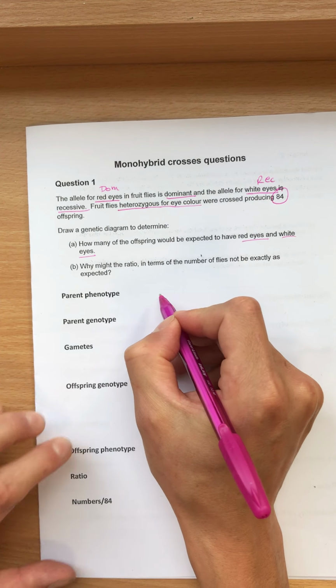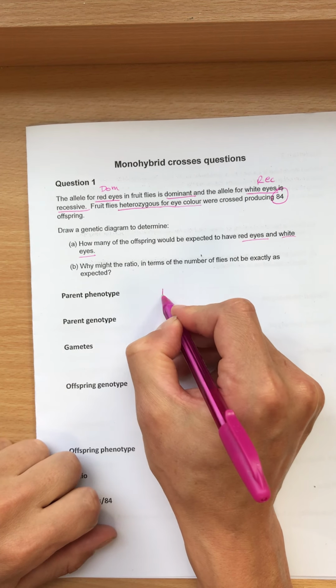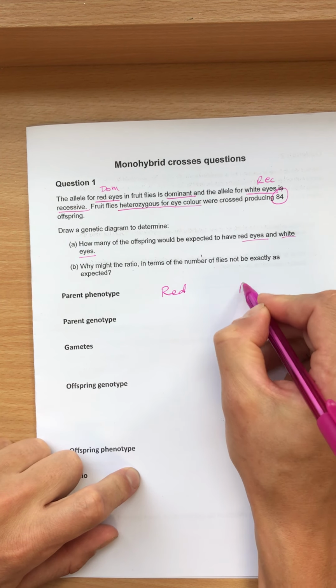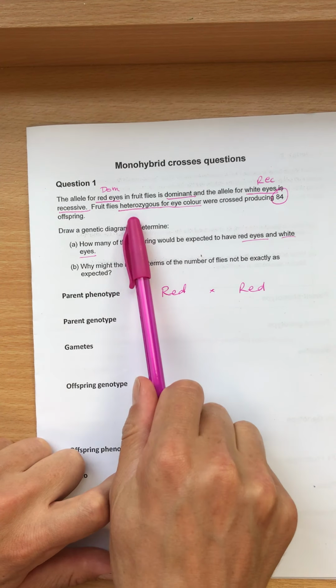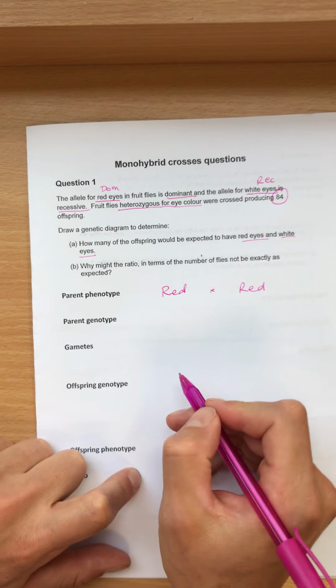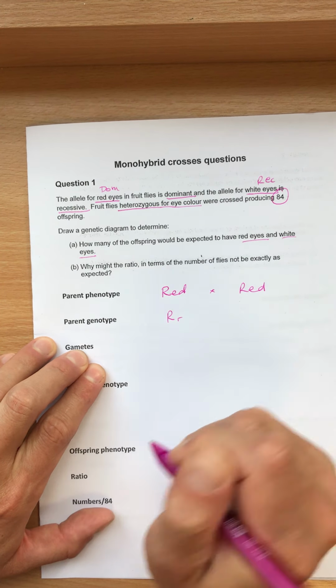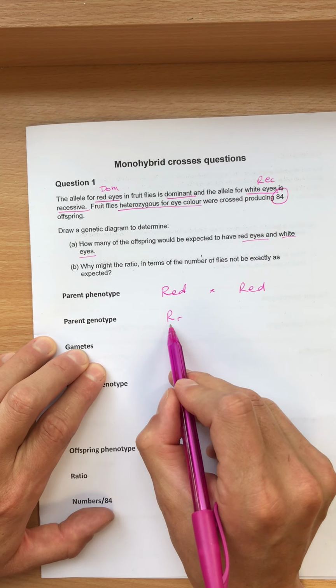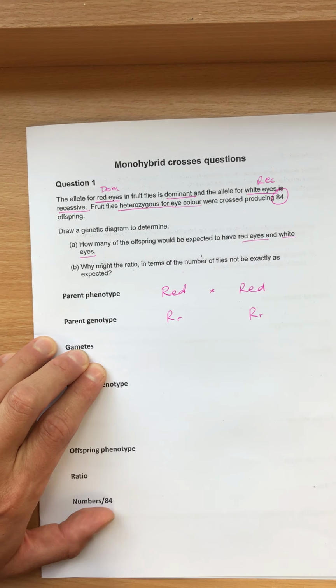So, parental phenotype are both red, but cross between heterozygous red for both parents. So the parental genotype will be one dominant and one recessive allele, so heterozygous for both.